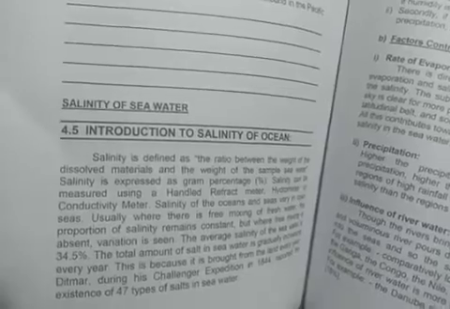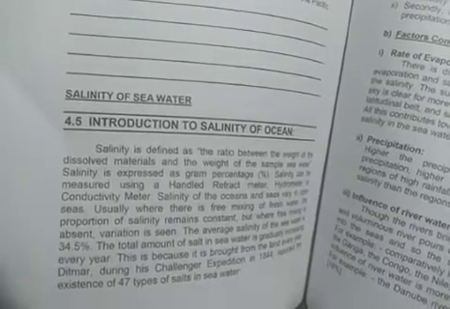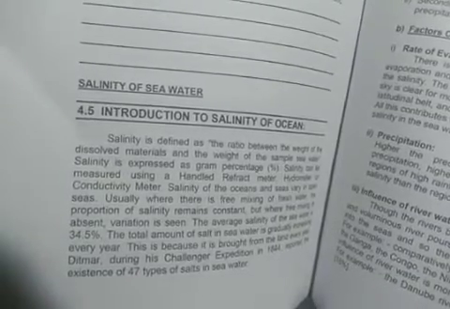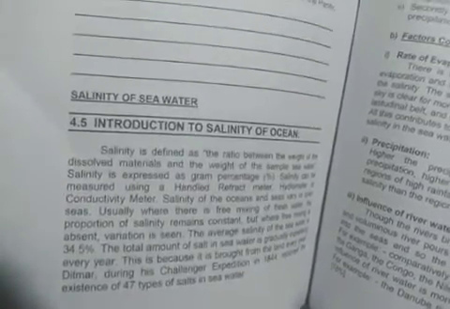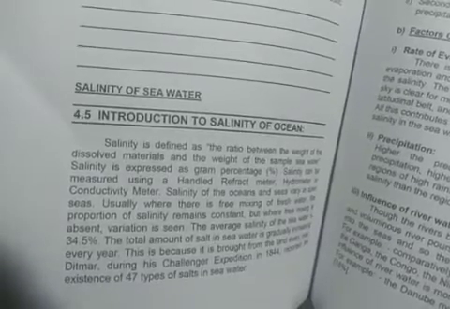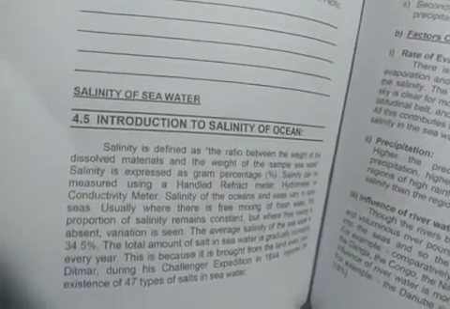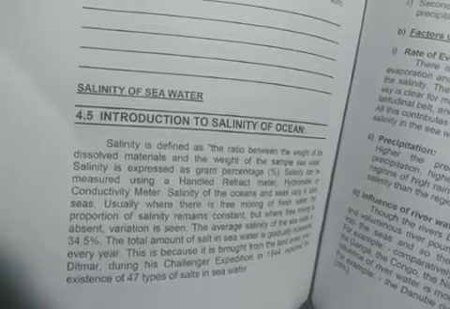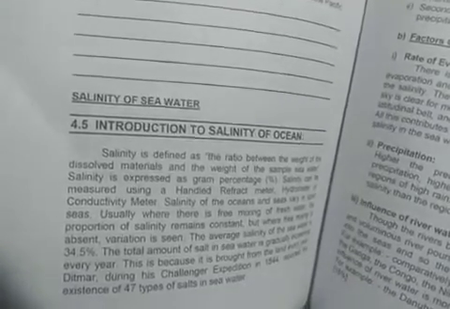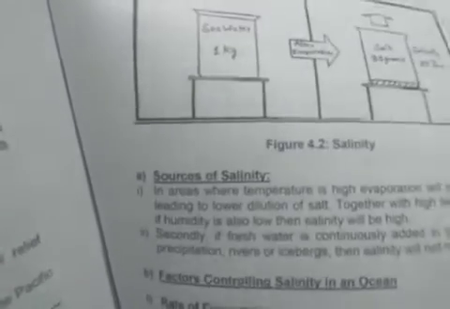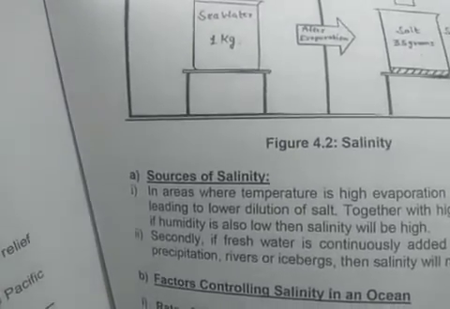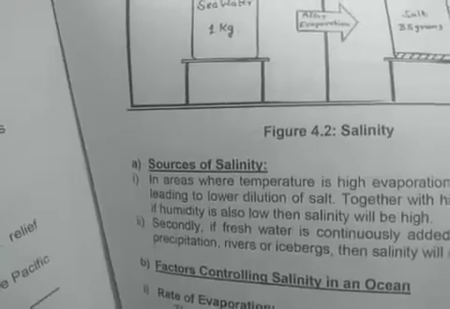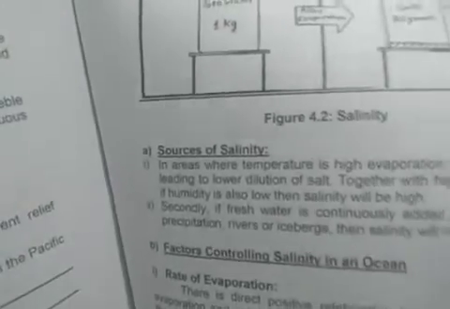The average salinity of the seawater is 34.5 per thousand. The total amount of salt in seawater is gradually increasing every year. This is because it is brought from the land every year. Dittmar, during the Challenger expedition in 1884, reported the existence of 47 types of salts in seawater. Figure 4.2 Salinity: seawater 1 kg after evaporation, salt 35 grams, so that salinity is 35 per thousand.